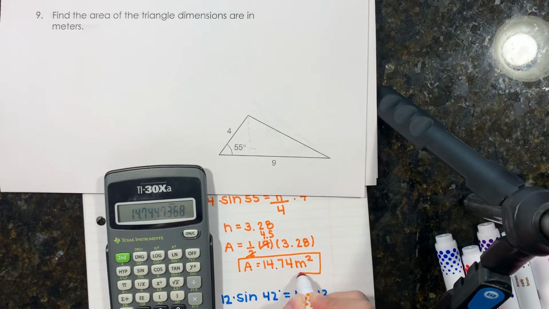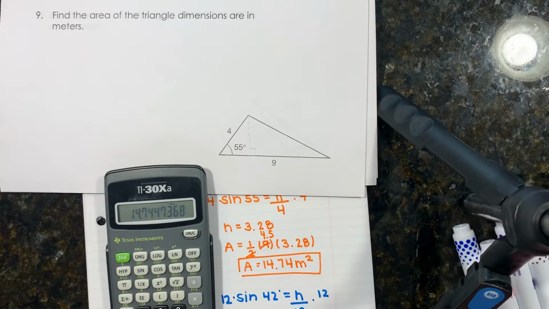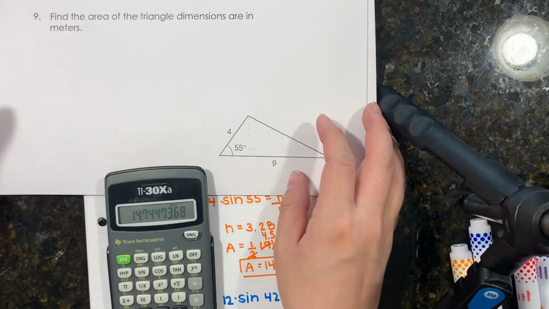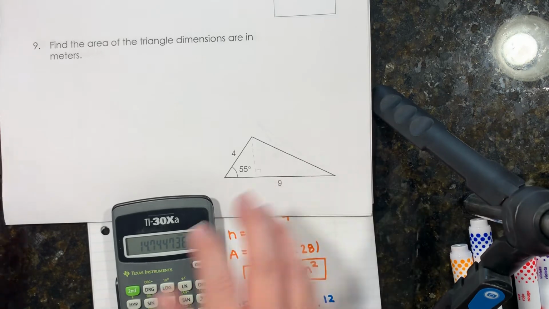And what you want to make sure that you're doing is that you're in the correct unit of measurement, because sometimes they're going to switch it up on you. So you want to make sure that you're paying close attention to what they're asking for.